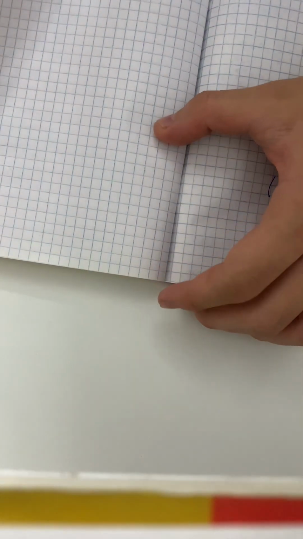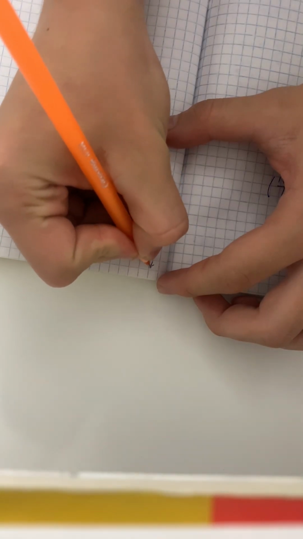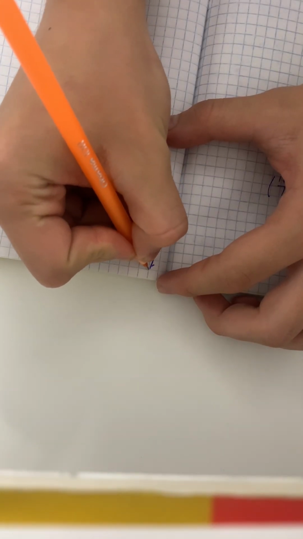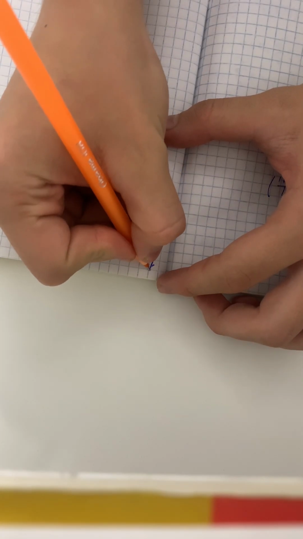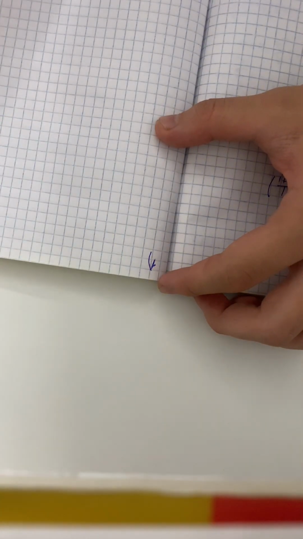Integers. So first exercise is the division algorithm. So let's start with the division algorithm.